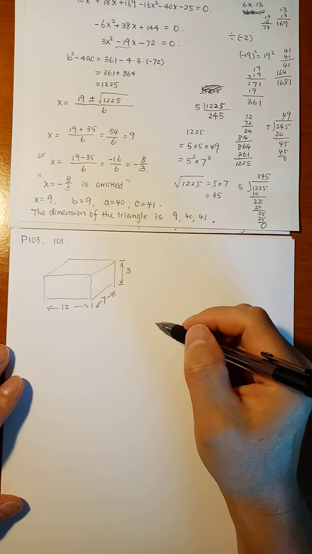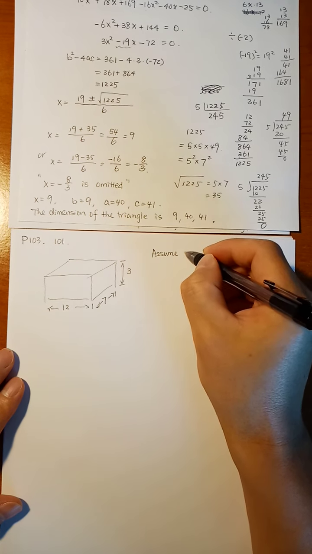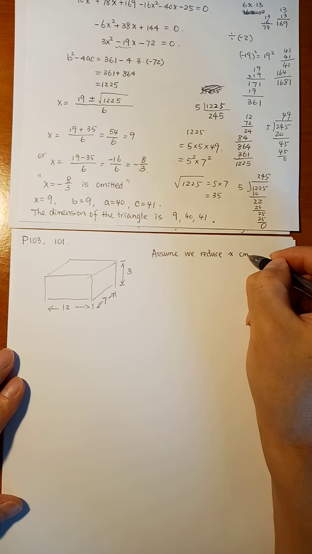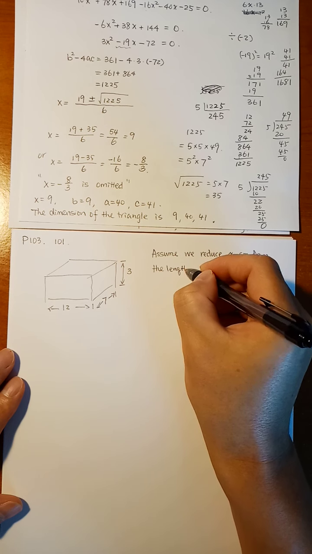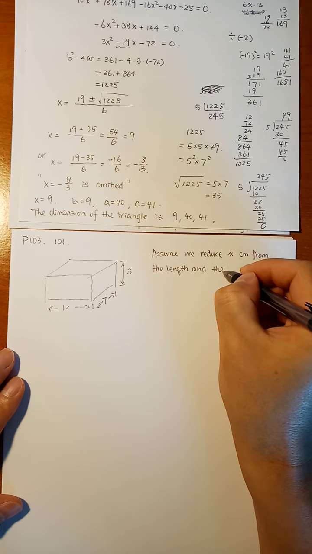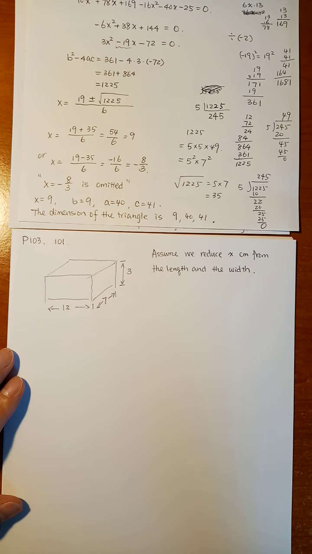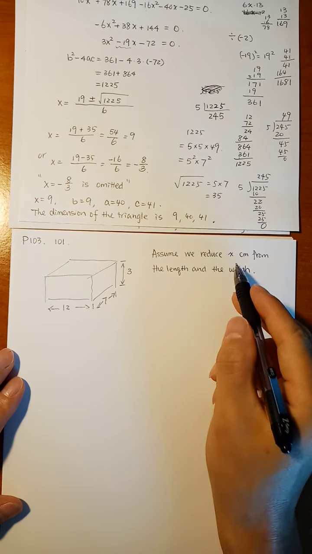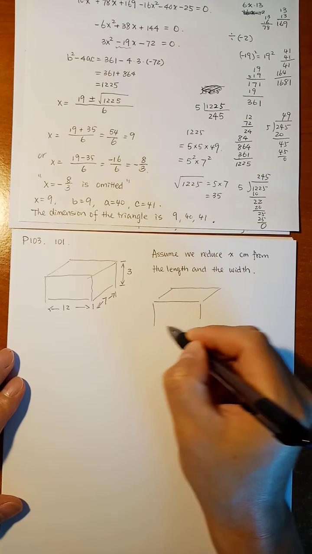Let's assume we reduce x centimeters from the length and the width. Remember, they ask that the length and the width should be reduced by an equal number of centimeters. So you have x. Now, what is the new candy bar? The new candy bar looks like this.